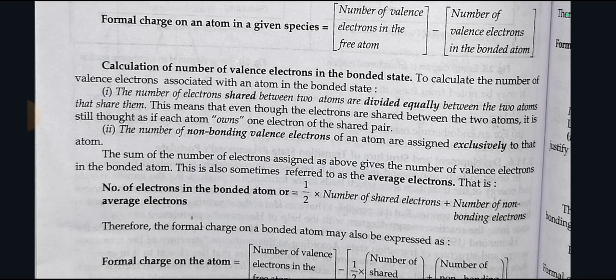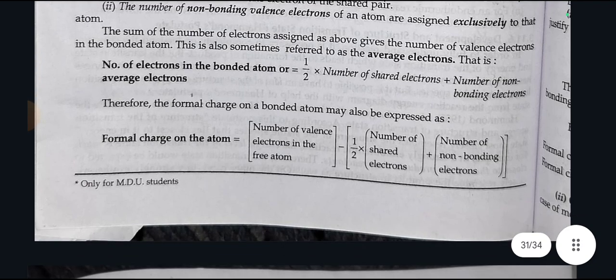Second, the number of non-bonding valence electrons of an atom are assigned exclusively to that atom. The sum of the number of electrons assigned as above gives the number of valence electrons in the bonded state. This is also sometimes referred to as the average electrons, that is, number of electrons in the bonded state or average electrons is equal to 1/2 into number of shared electrons plus number of non-bonded electrons.